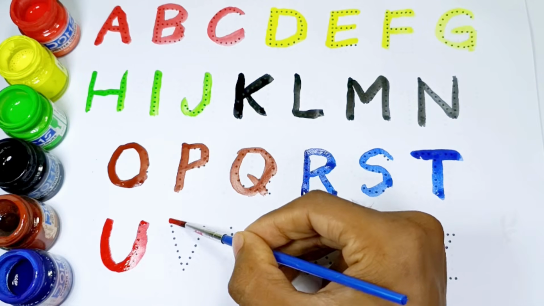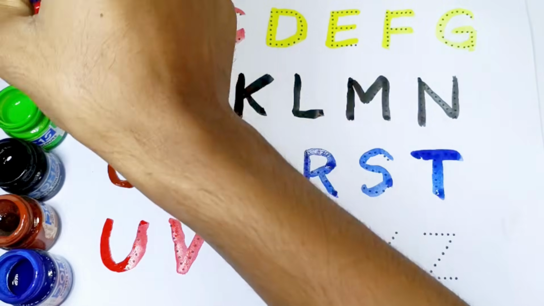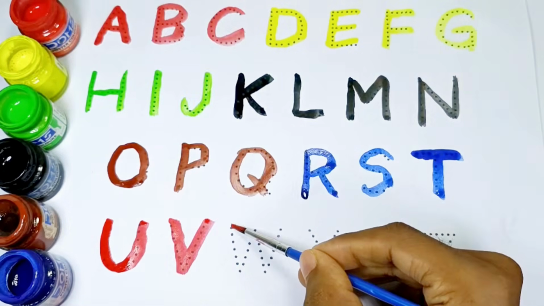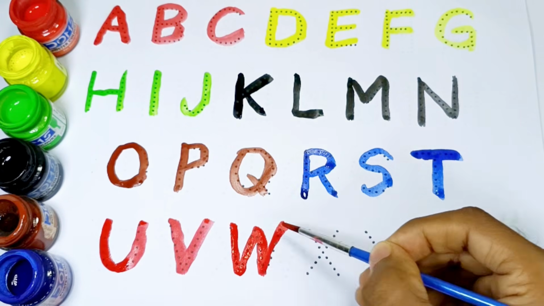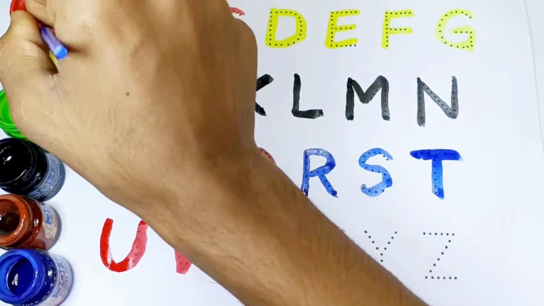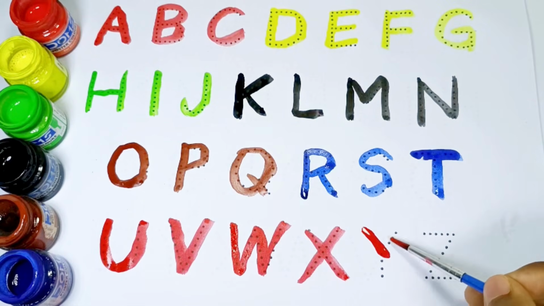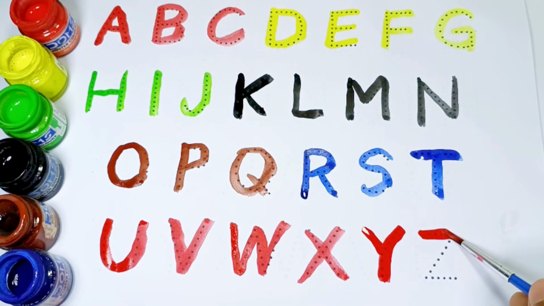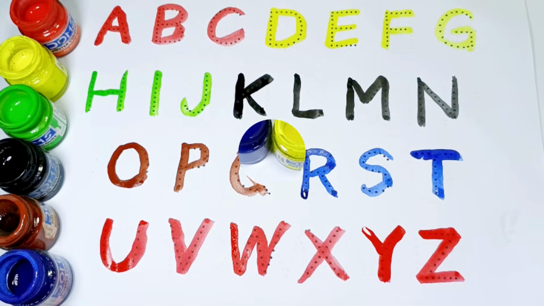U for umbrella. V for van. W for whale. X for xylophone. Y for yo-yo. And Z for color.